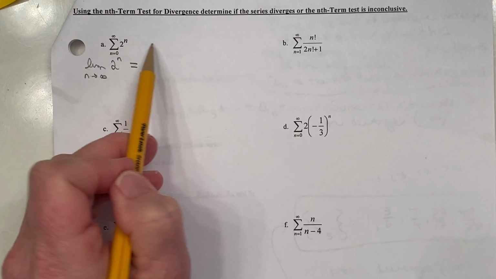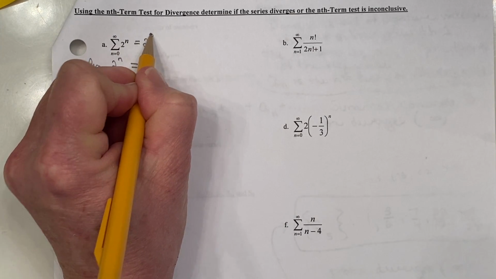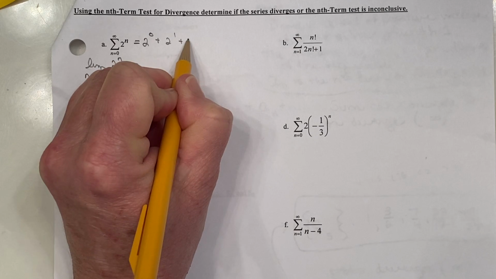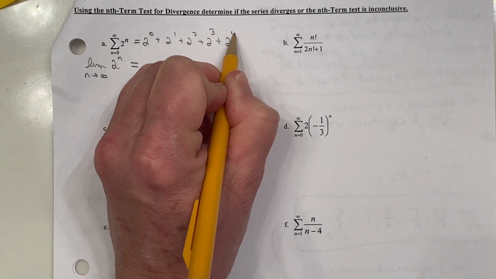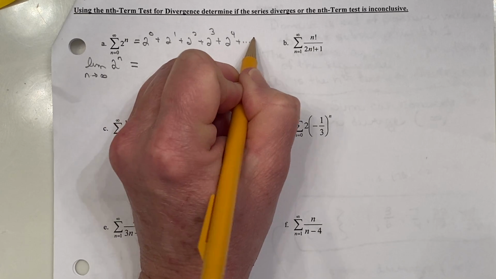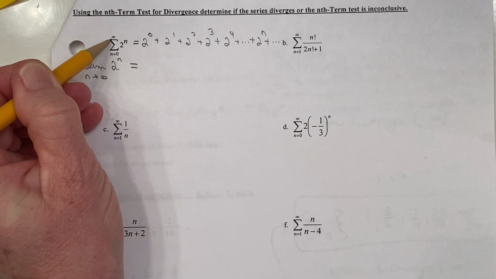All right, now if you want to generate a few terms to see what happens, well, certainly you can do that. That would be 2 to the 0 plus 2 to the first plus 2 squared, plus 2 cubed, plus 2 to the fourth, plus ... plus 2 to the n plus, it's an infinite series because we go to infinity.